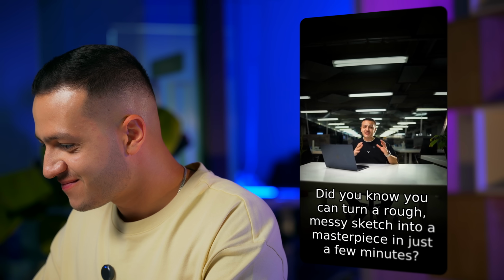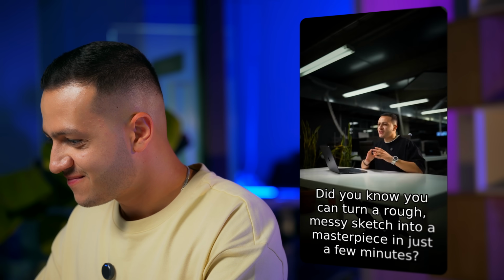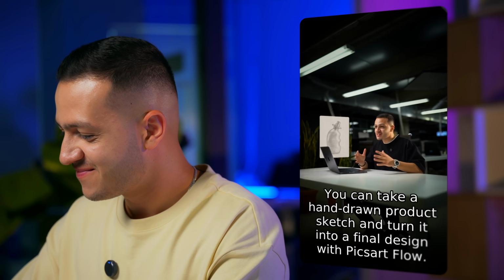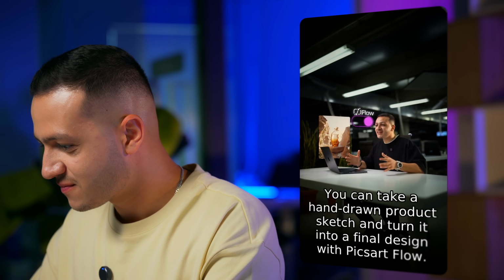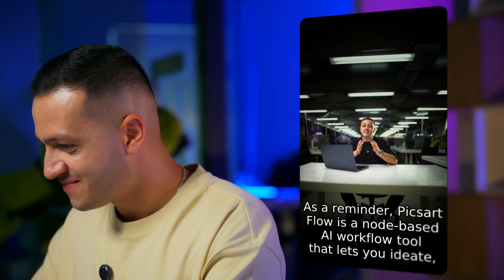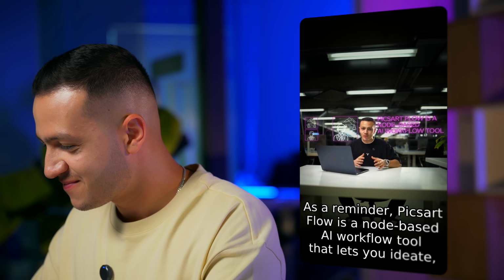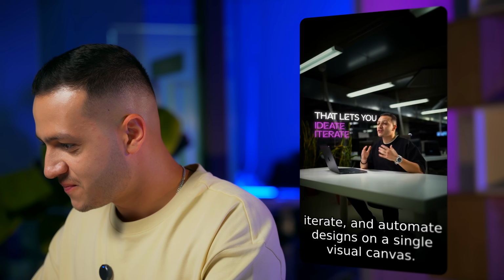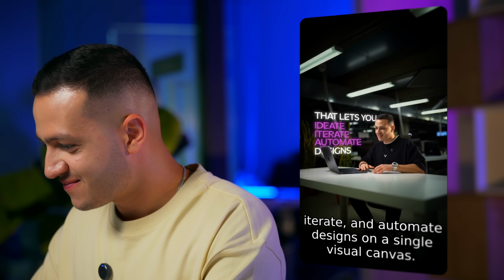Did you know you can turn a rough and messy sketch into a masterpiece in just a few minutes? You can take a hand-drawn product sketch and turn it into a final design with Picsart Flow. As a reminder, Picsart Flow is node-based AI workflow tool that lets you ideate, iterate, and automate designs on a single visual canvas.